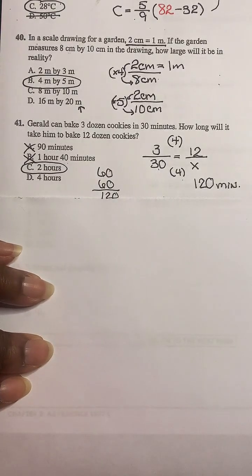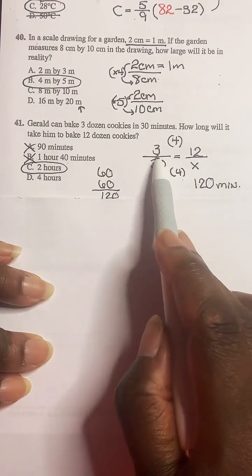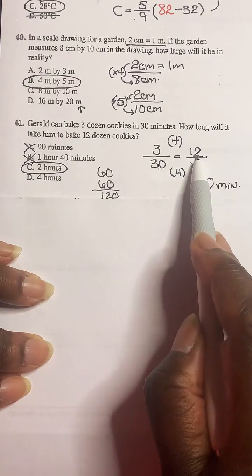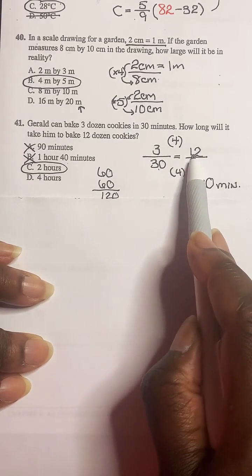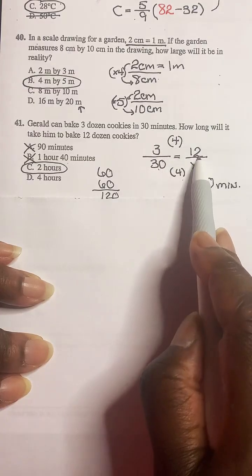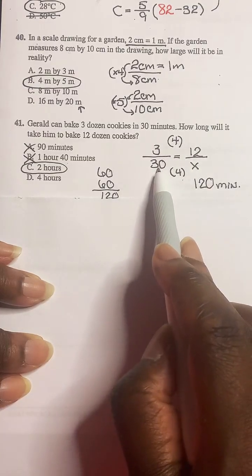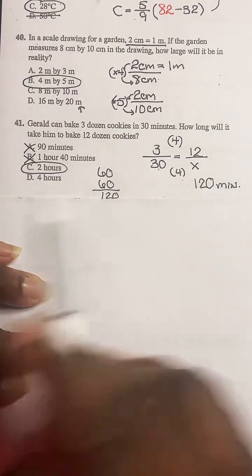Okay, I love Lucy. Hello. Where did I get 4 from? Well, I looked at the pattern. How do I go from 3 to 12? Well, I know that 3 times 4 will give me 12. So if I multiply the 3 by 4 to get my 12, that means I can multiply the 30 by 4 to get my 120.